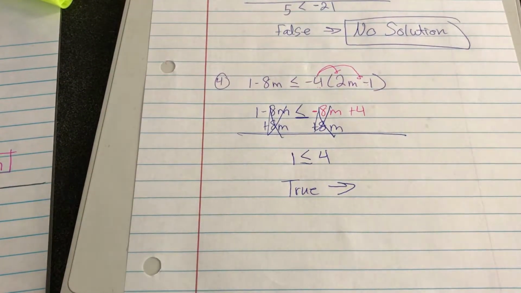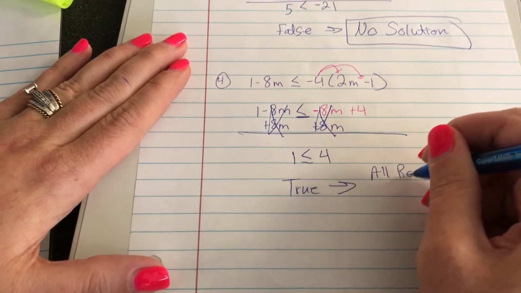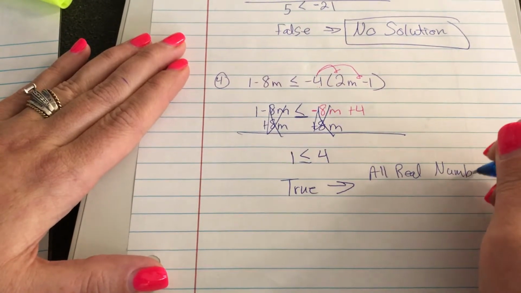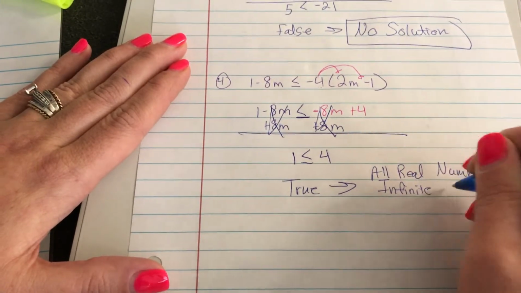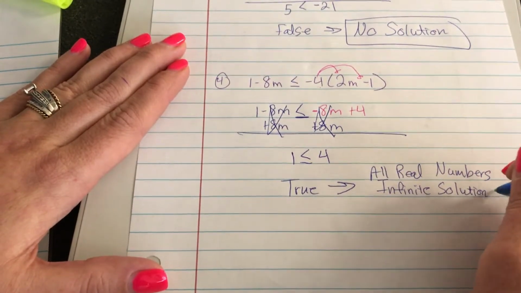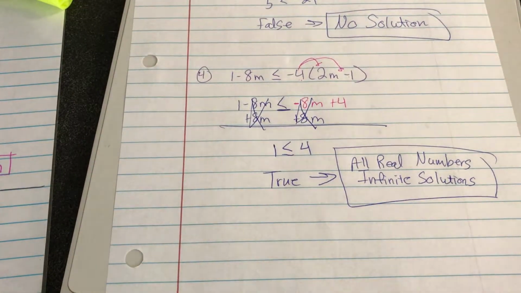Okay? So your answer is actually all real numbers or infinite solutions. You can put either one. All real numbers or infinite solutions, okay? Because this inequality is true, no matter which number, any number on the number line, decimals, fractions, percents, positives, negatives, anything you come up with, no matter what you do, it will still be a true inequality.